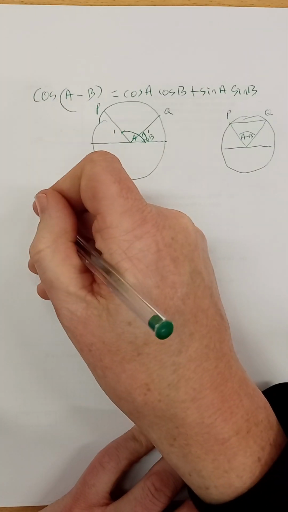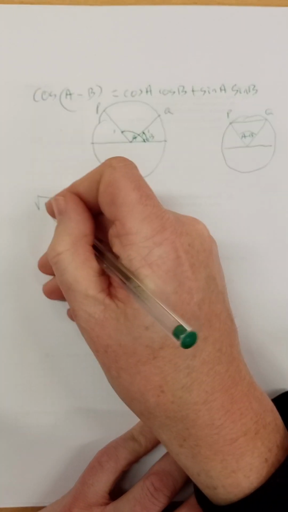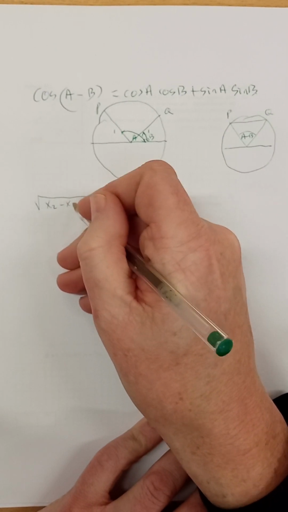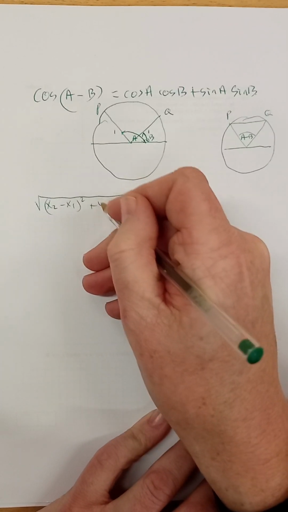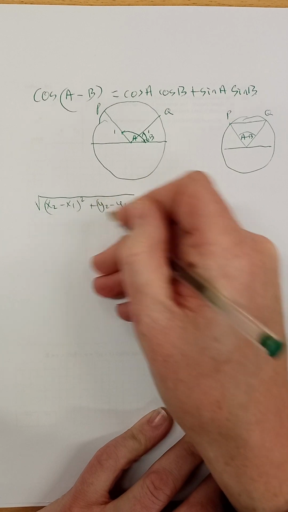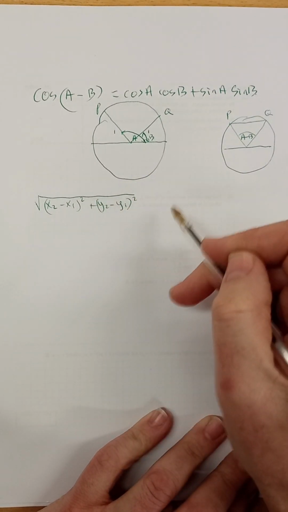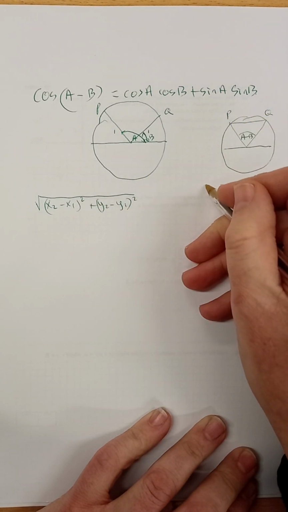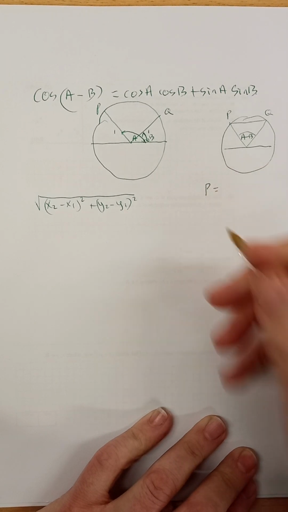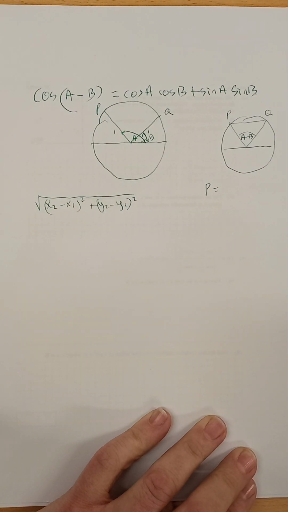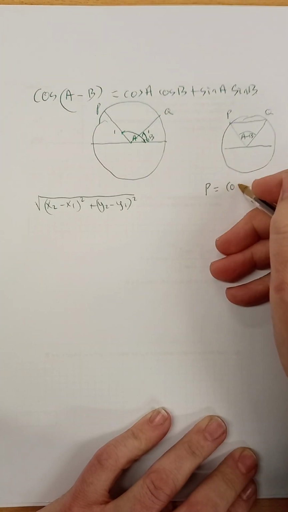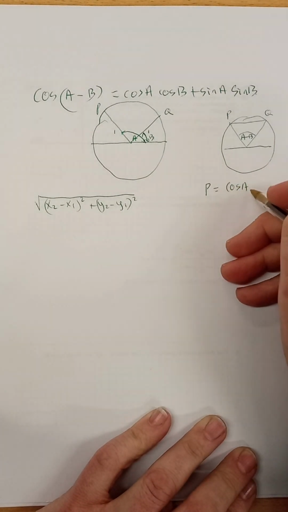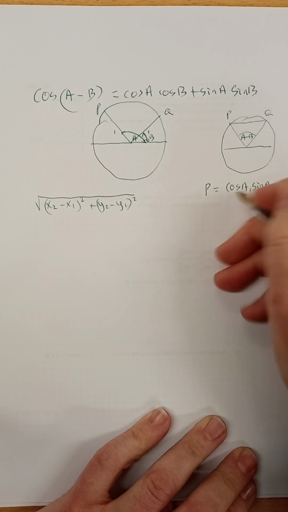So we're going to start by using this formula, x2 minus x1 squared plus y2 minus y1 squared. Now, of course, we need coordinates, but we have coordinates P and Q. P is one of the coordinates, and Q is obviously going to be the other. The coordinate of P is just cos A, sine A from our unit circle.